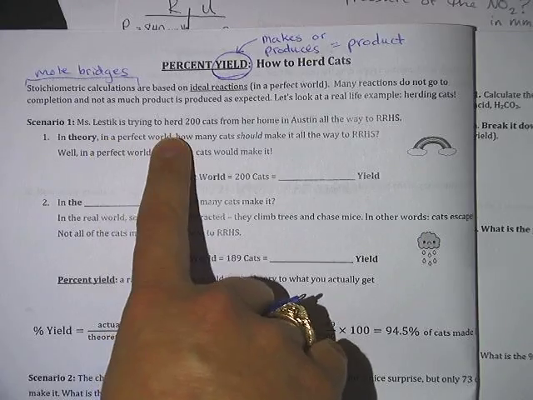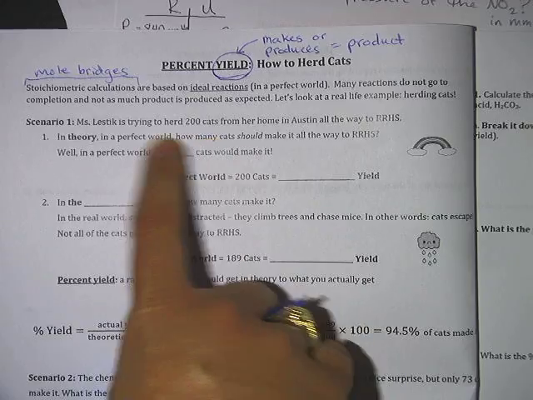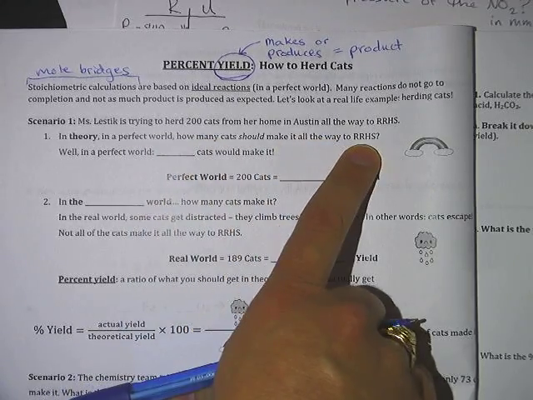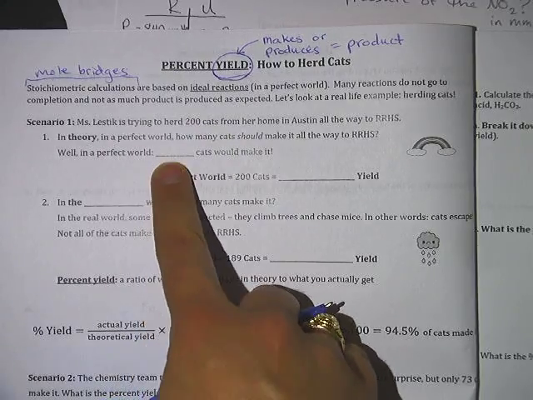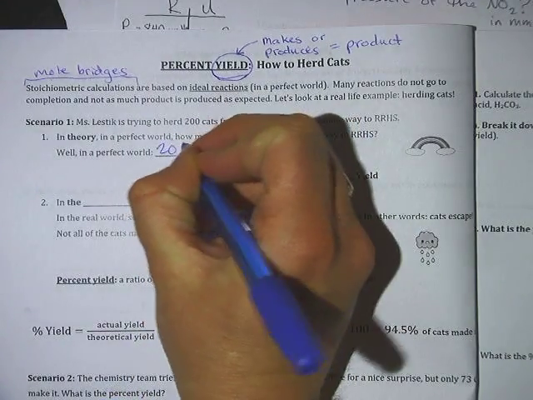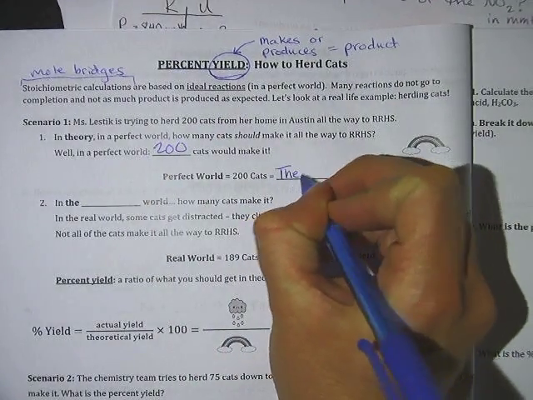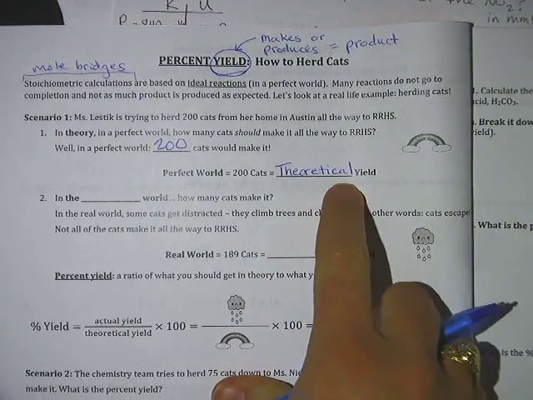In theory, in a perfect world, how many cats would make it all the way to Round Rock High School? She starts with 200, and in a perfect world, how many of the cats make it here? 200. That's our perfect world scenario. We have a name for that perfect world scenario. That's called a theoretical yield.